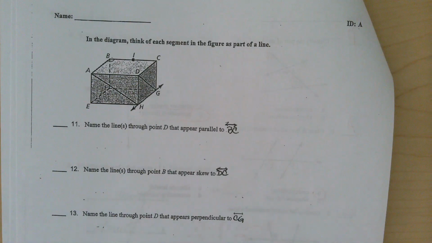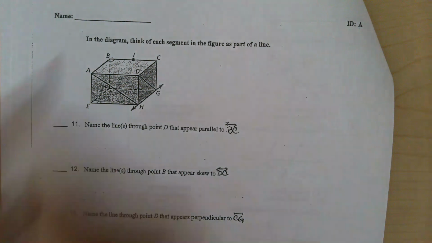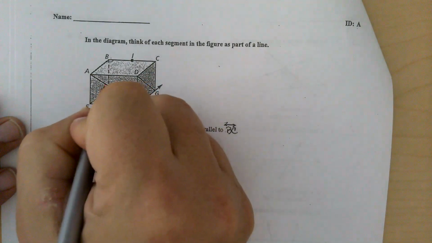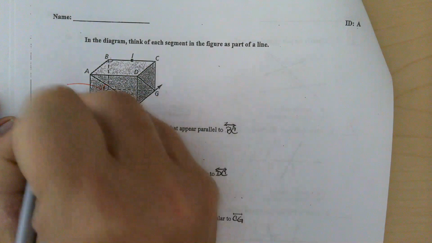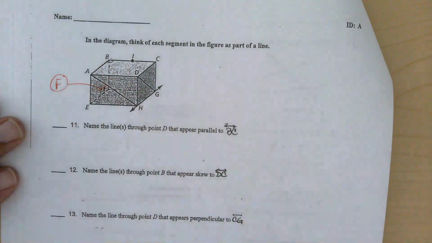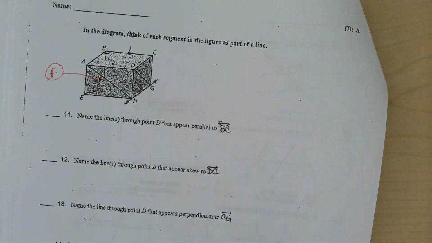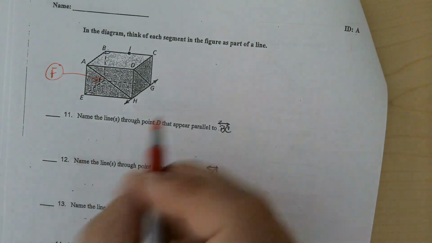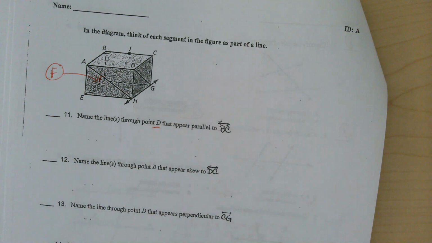In your quiz, you're going to see a very similar box. I know this letter right here is very hard to see. That's point F, in the corner of that box. But you're going to see a very similar box, and you need to make sure you understand what lines we're looking at, and make sure you actually include the point that I want you to include.